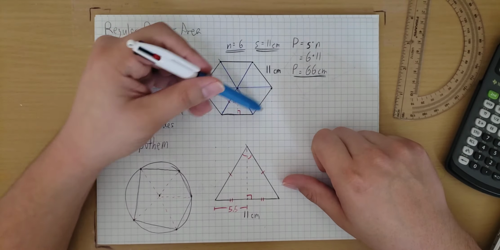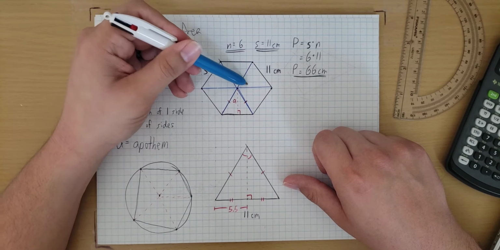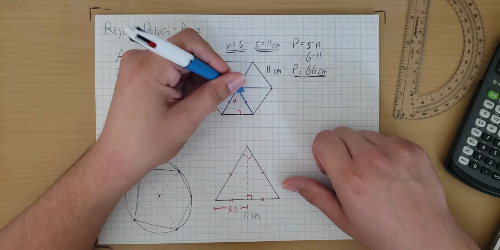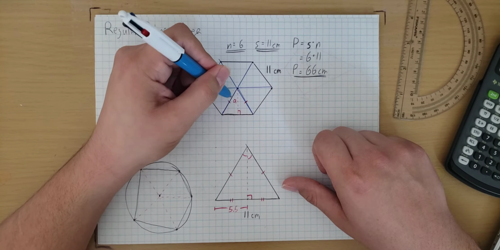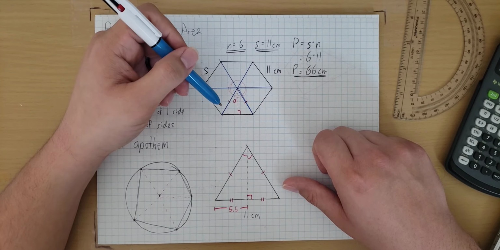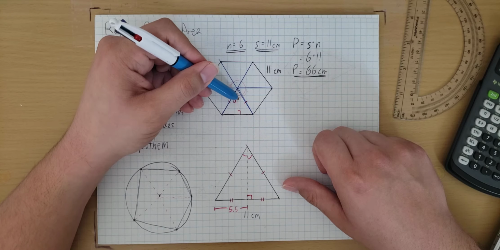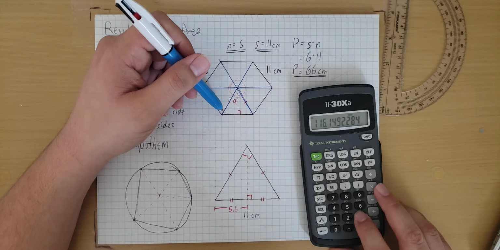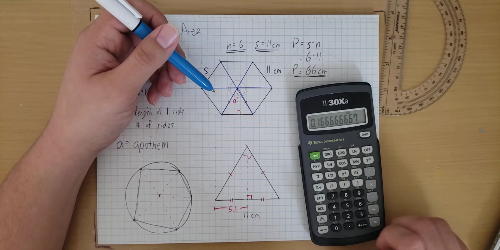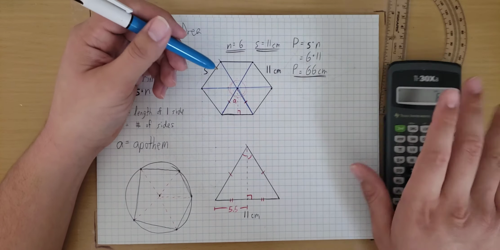Well, let's revisit our polygon up here. Remember, we have 6 congruent triangles. So these angles are all going to be congruent. So how many degrees do we have in a circle? 360. We have 360 split 6 different ways. So 360 divided by 6 is 60 degrees.